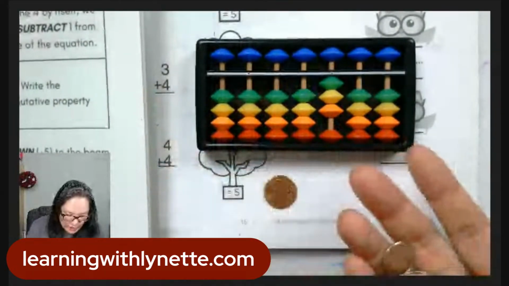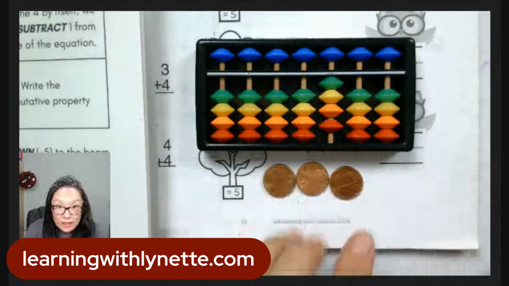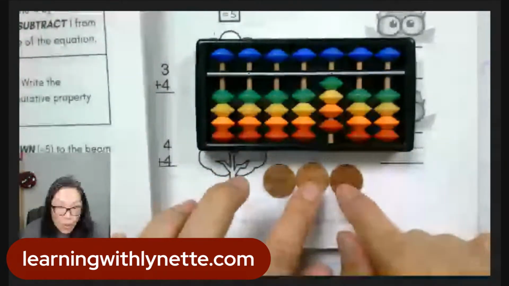So let me do 3 pennies. I don't know what part of the world you are in. However, in America, we have these 1 cent coins.